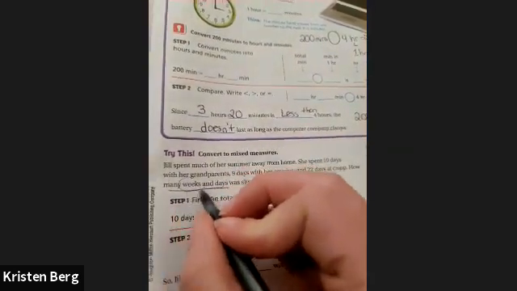So truly what we're doing is really changing it to weeks. But why they're saying weeks and days is probably because there's going to be a remainder.